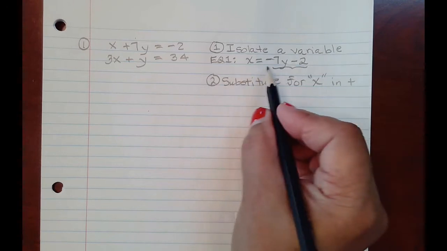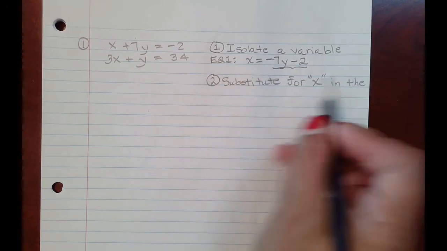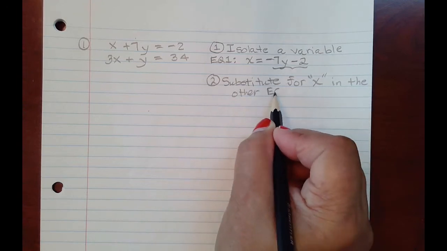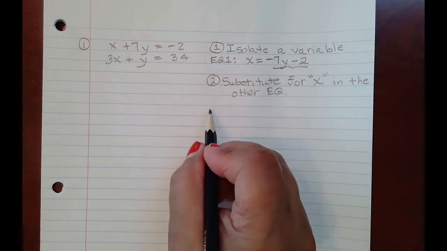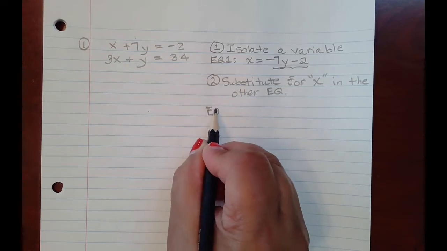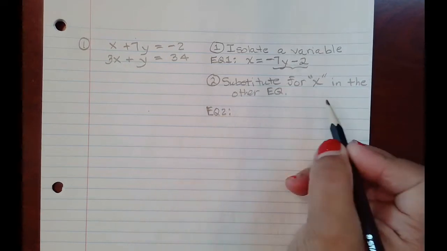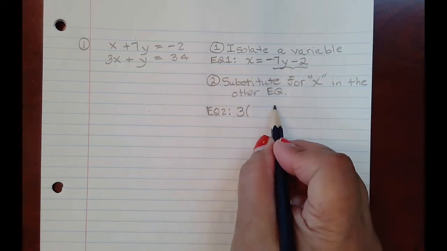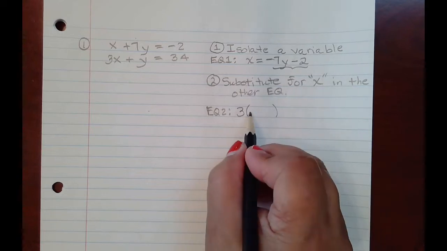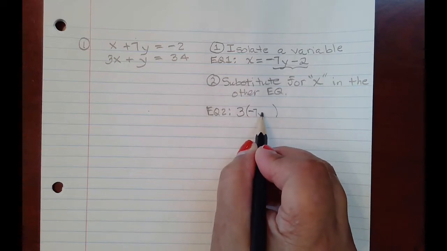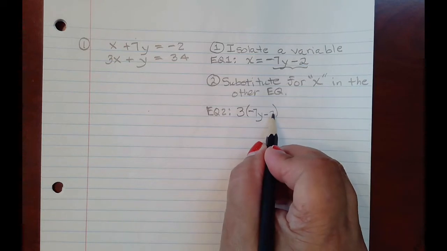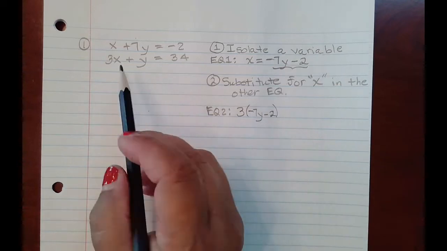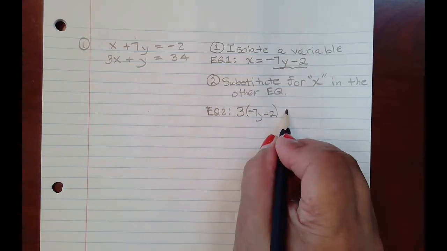Not the one that you isolated for x in, but the other one. Okay, so using equation 2, and I'm going to plug this in for x. So 3 times x, and I'm plugging in -7y minus 2. The rest of that equation goes plus y equal to 34.